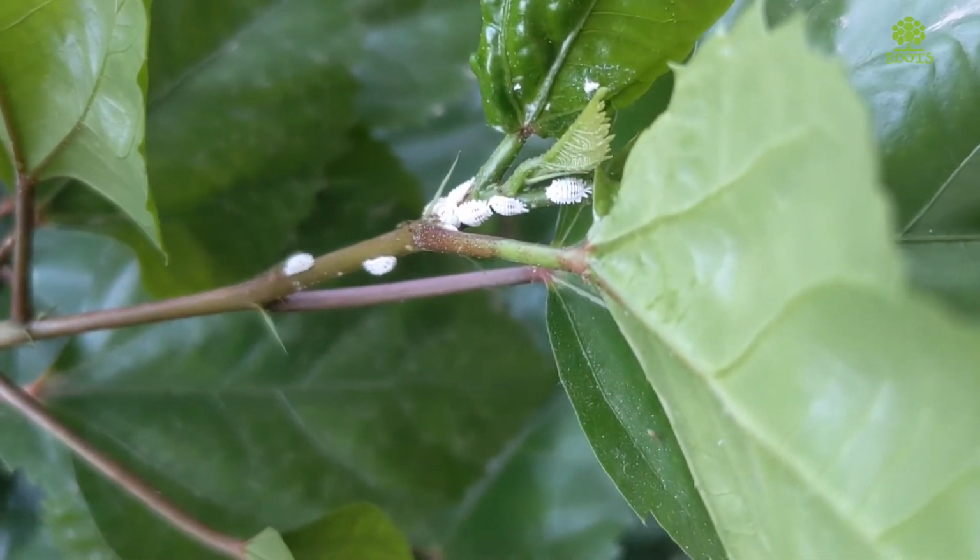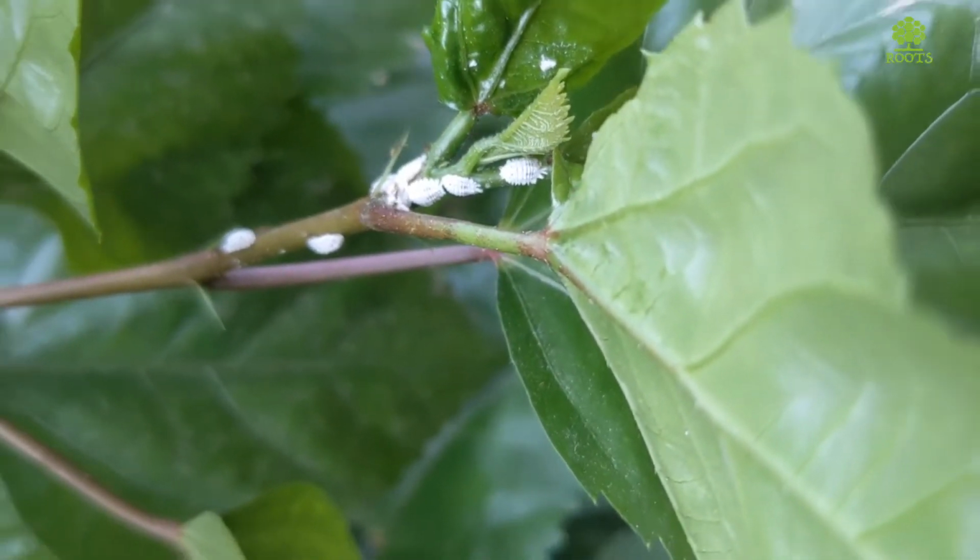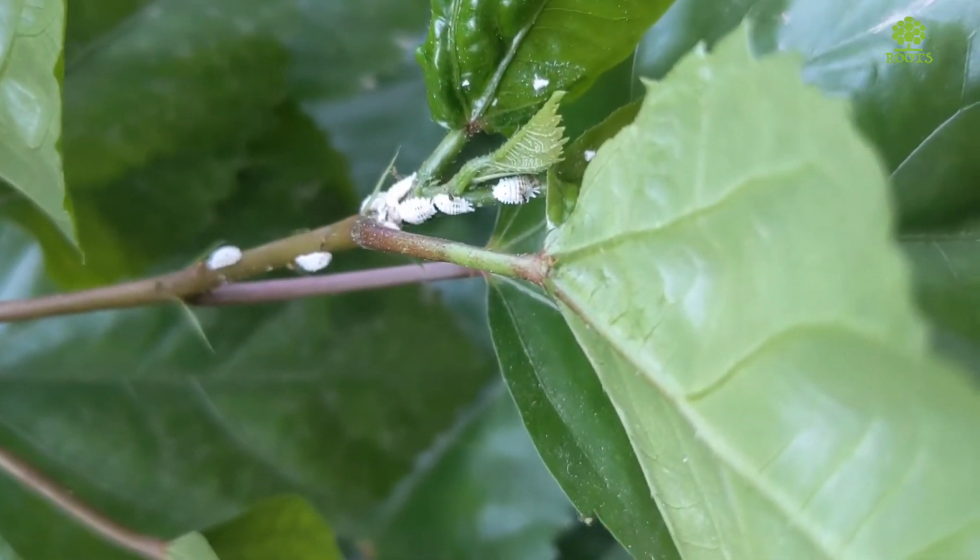Why? Let me explain. As mealybugs feed on the sap of plants, they secrete a honeydew that attracts ants to the plants. These ants begin to protect the mealybugs to ensure a constant food supply for themselves, and so the pest continues to flourish. If left untreated, they can cause stunted plant growth, leaf yellowing, distortion of leaves, flowers as well as fruits. Now, how do we manage mealybug infestation?